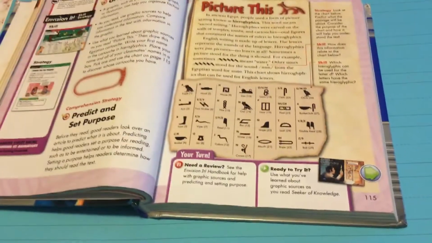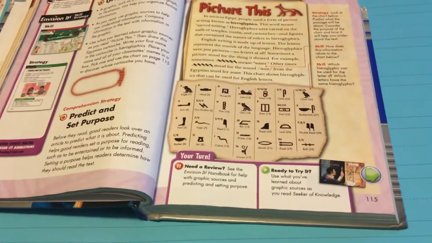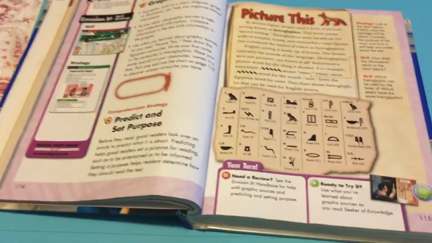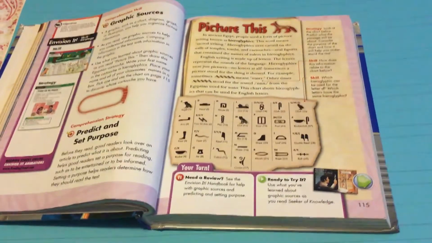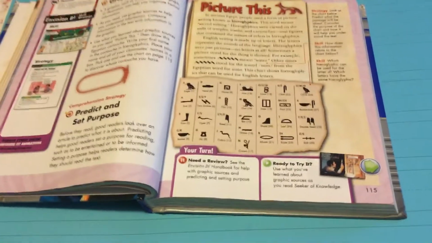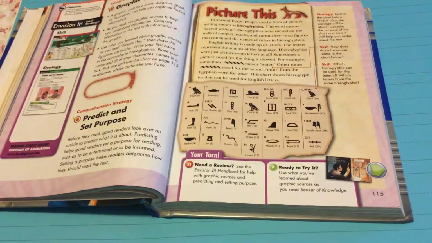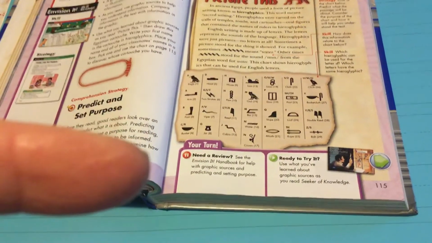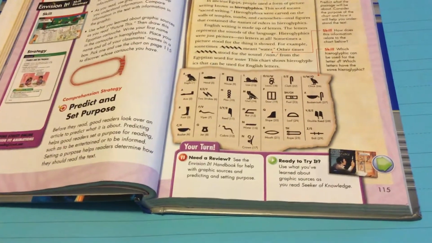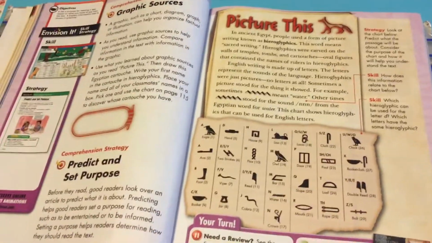Be thinking about it. That's going to be due on Tuesday, but we're going to talk about it more on Monday. Okay? And I'm going to keep posting the National Geographic website with that cool chart for the hieroglyphics, because I like that chart a lot. This chart is fine too, but I like the other one better, I think.